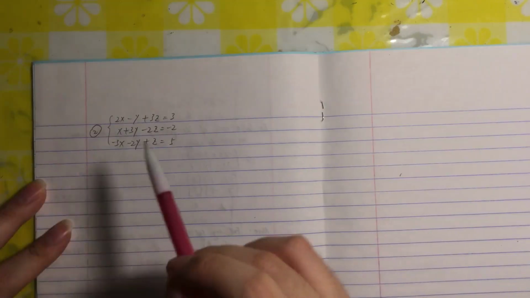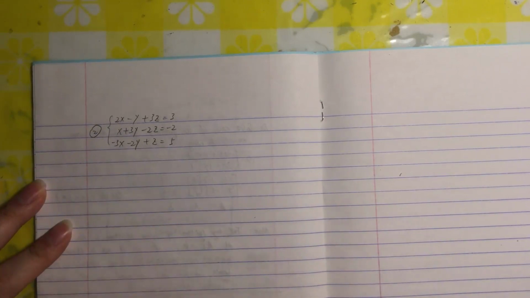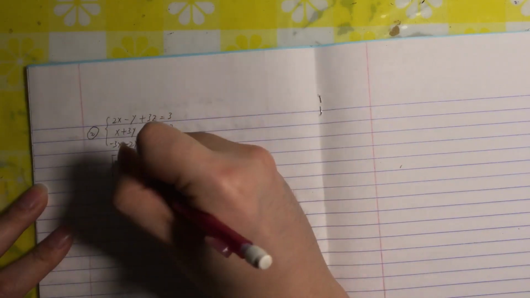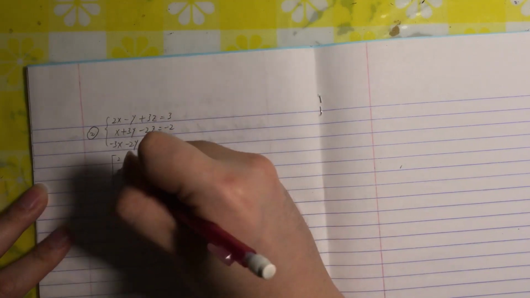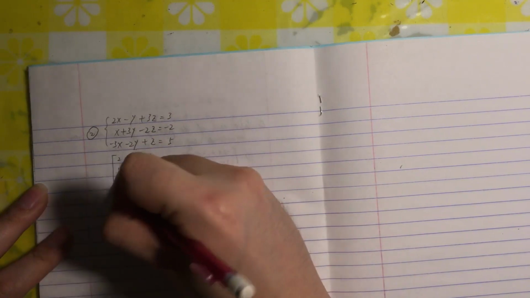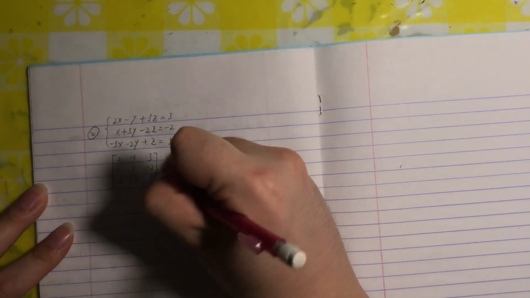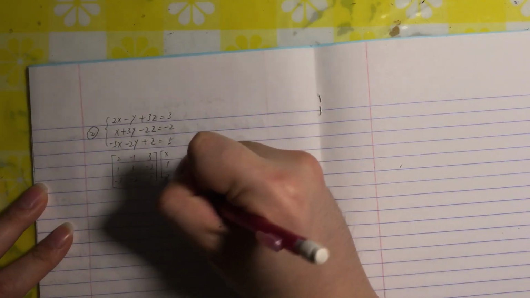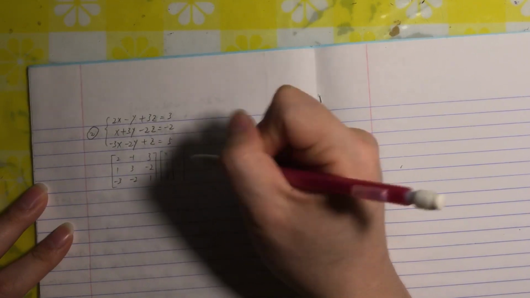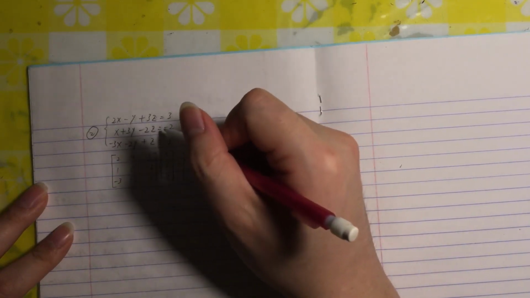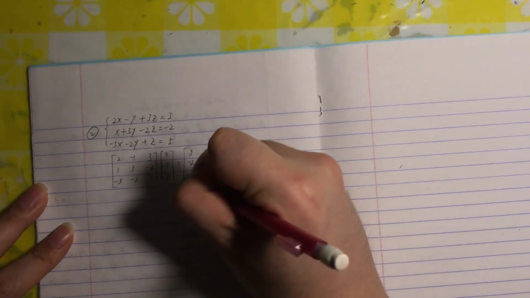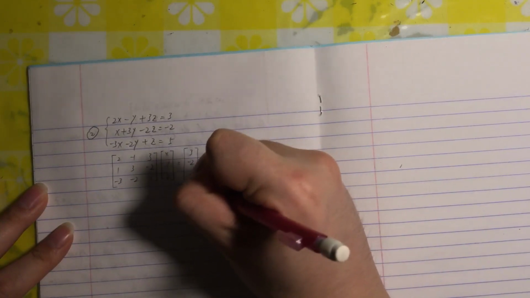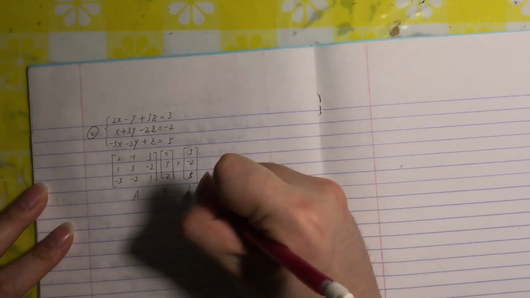Next example, solve the system of equations using Cramer's rule. In order to use Cramer's rule, first step, write the system of equations in the form of AX equal to B. So here, A is the matrix 2, -1, 3, 1, 3, -2, -3, -2, 1. That's A. X is the variables X, Y, Z. B is the constants on the right side: 3, -2, and 5. That's A, that's X, that's B.